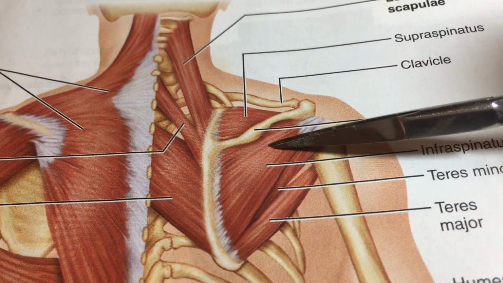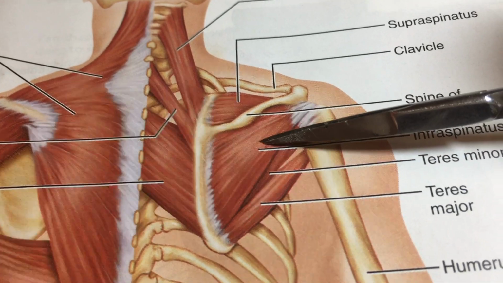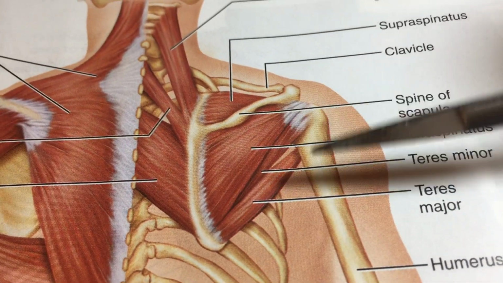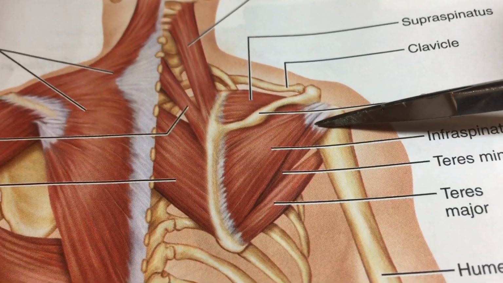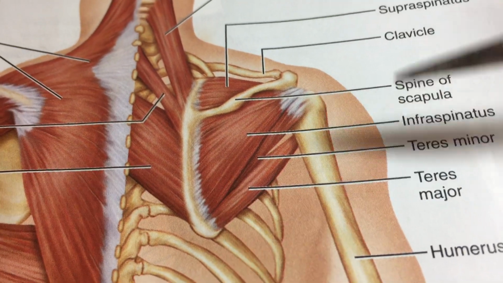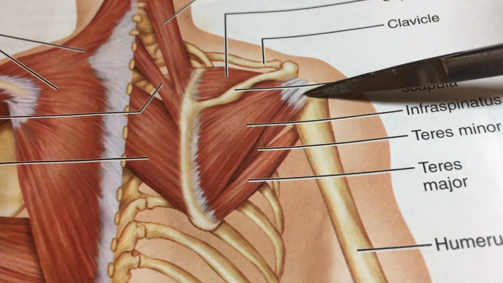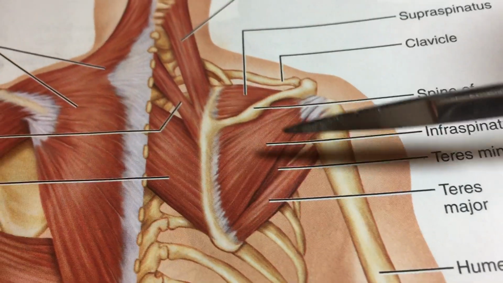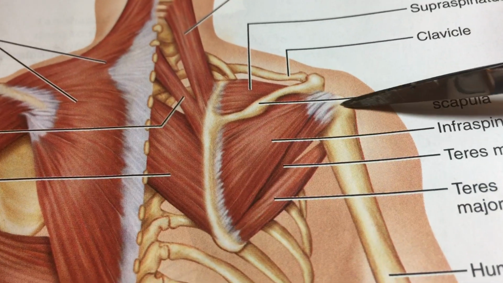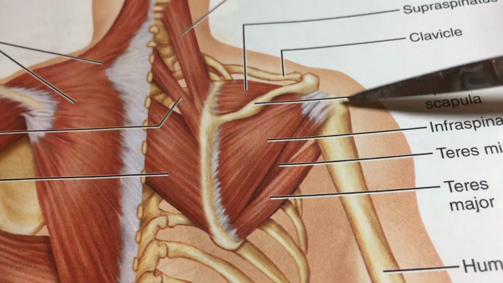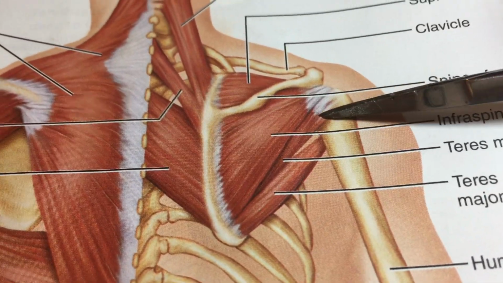The infraspinatus is attaching to the infraspinous fossa. We have teres minor, teres major. Notice that teres major is going inside, teres minor is going on the outside here. These three muscles are actually going to the greater tuberosity here, and they're holding the shoulder in place.